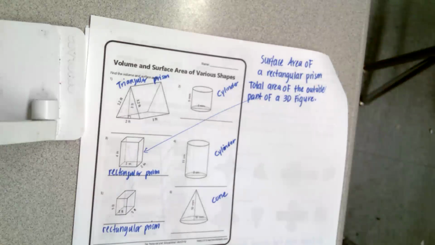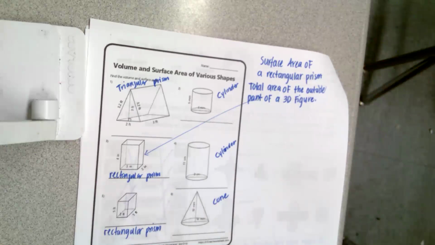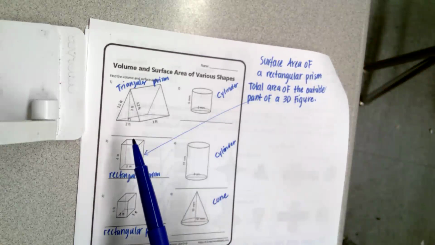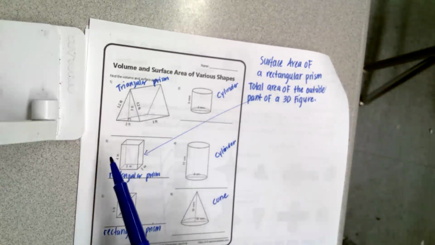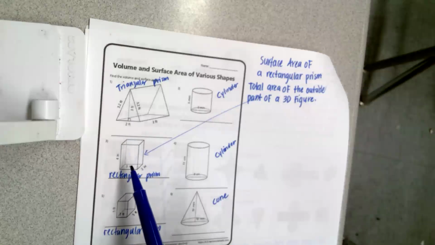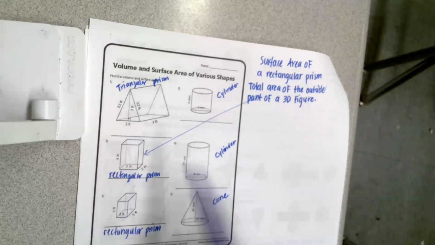As I said before, when you're looking at this rectangular prism, it has 6 faces, right? So we have the top, the front, the back, the left, the right, the bottom. The top, the bottom, the front, the back, the left, the right.